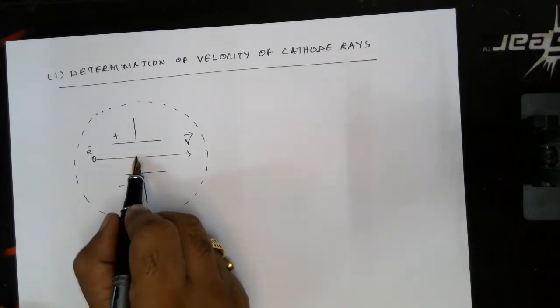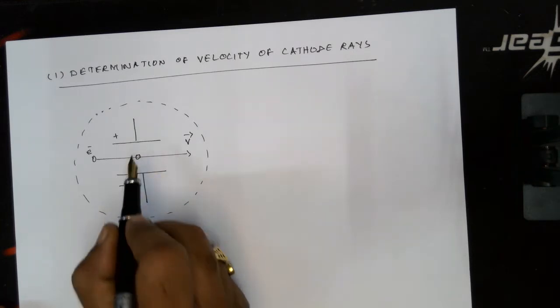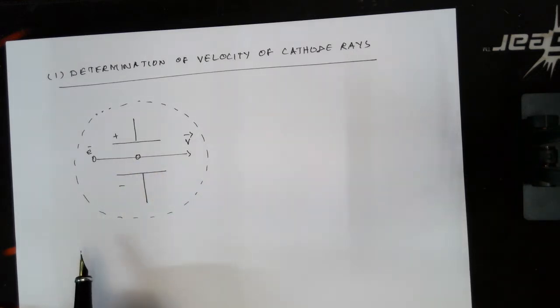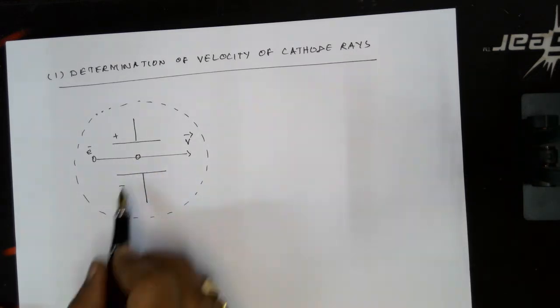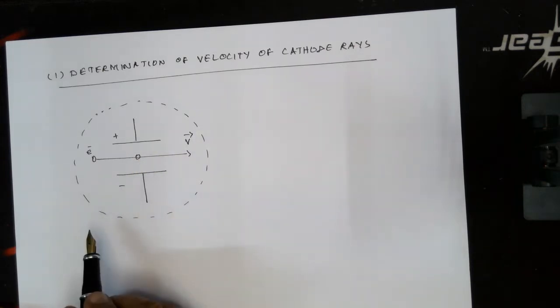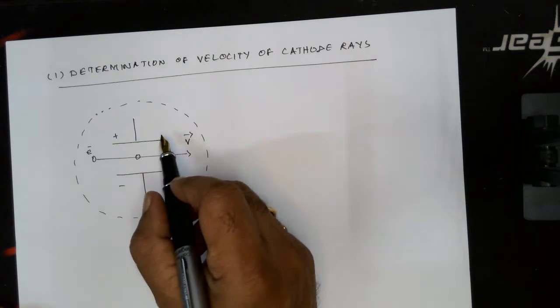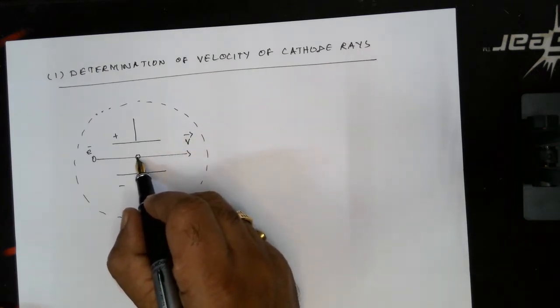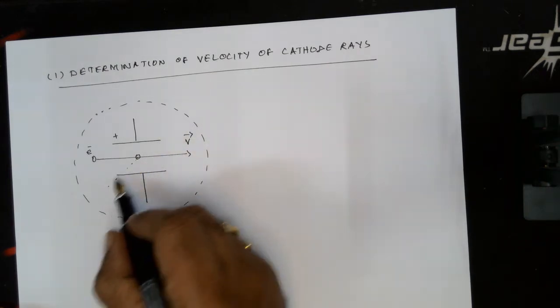So this electron is coming here, and because of the positive charge, it is going to deflect like this, and it is subjected to a magnetic field also like this.